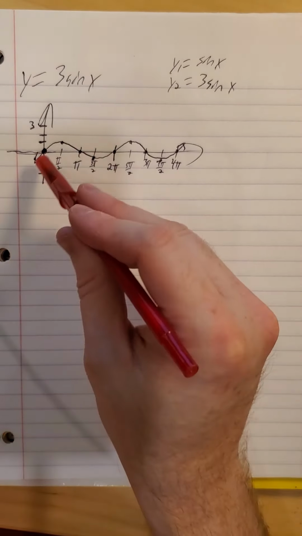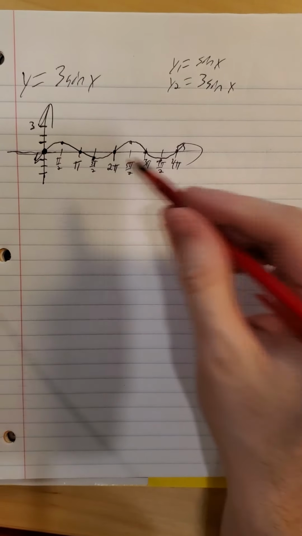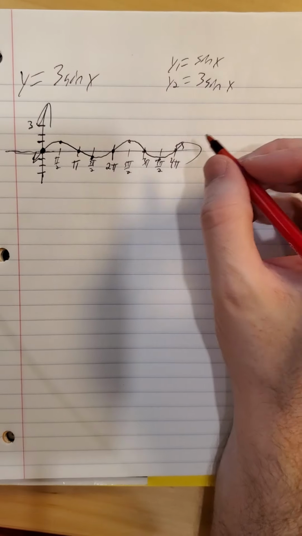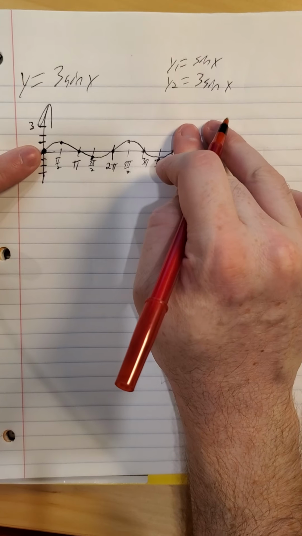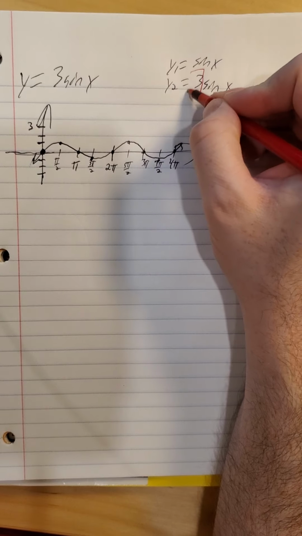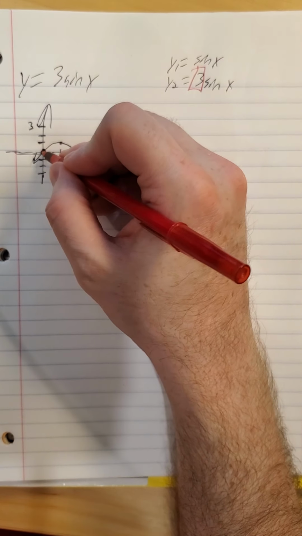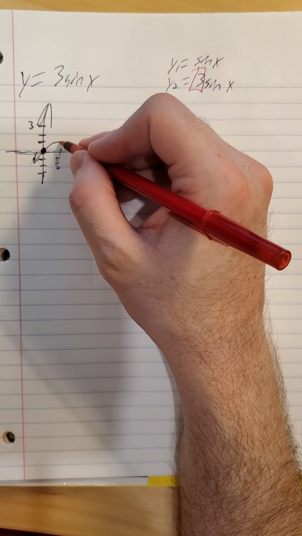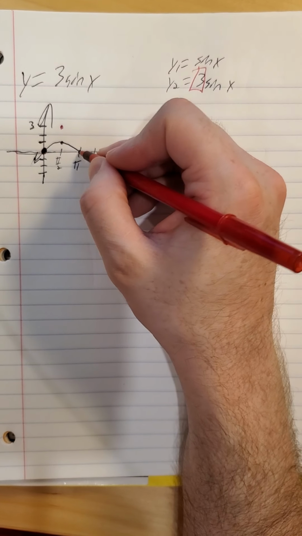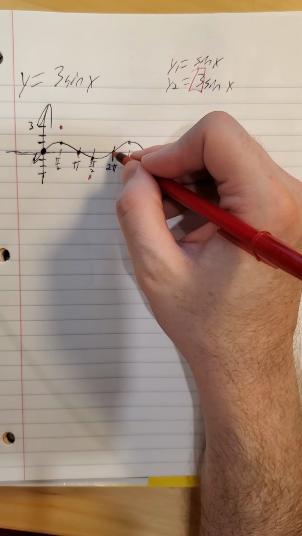Most books tend to forget the arrows on the end, but the pattern continues. It's a pattern that keeps going forever in both directions. It doesn't come to a stop on those points. So remember, this 3 is just taking our old y values and tripling them. Well, 3 times 0, we're still at 0. But 3 times 1, now we're at 3. 3 times 0 is still 0. 3 times -1, now we're down here at -3.